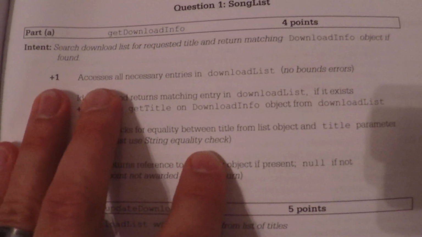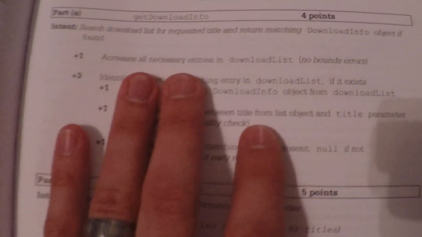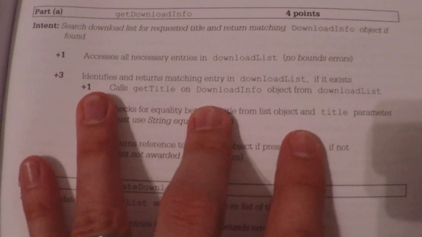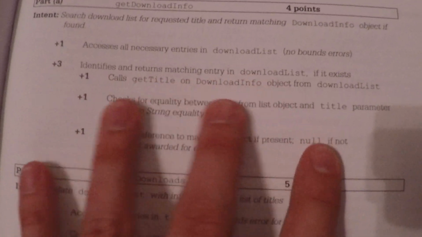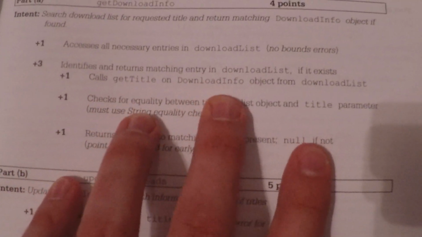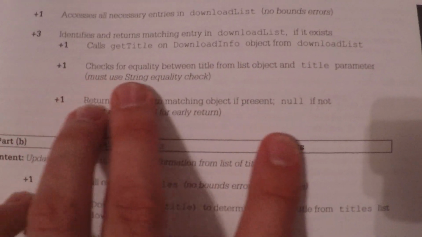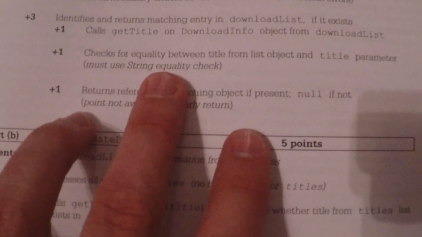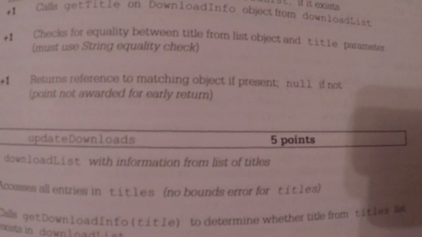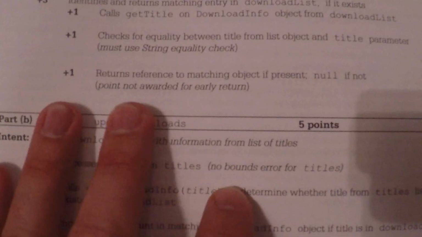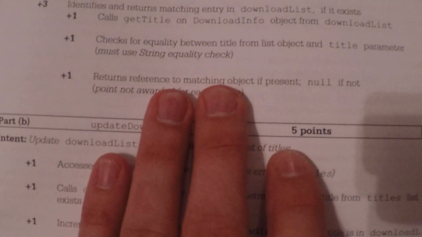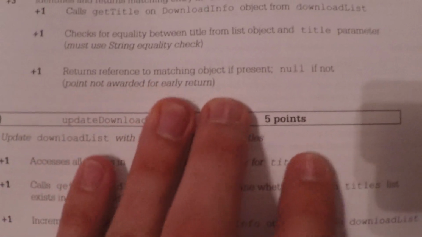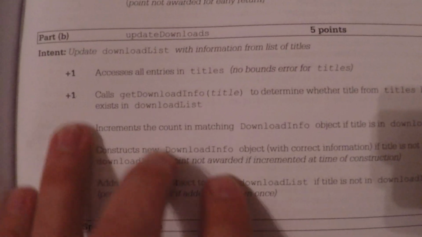You're going to get, for instance, in this case, 1 point for accessing all necessary entries in a download list with no bounds error. 3 points for identifying, returning, and matching entry. So you call getTitle on the downloaded info object correctly. You check for the equality between the title from the list object and the title parameter. Must use the string equality check. All right, it's an object, so you've got to use dot equals. You can't say equals equals. Another point for returning the reference to the matching object if present, null if not. Point not awarded for an early return. So if you kick out too early, you're not going to get it.